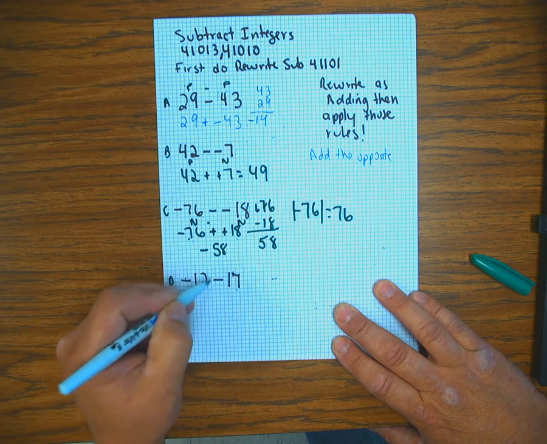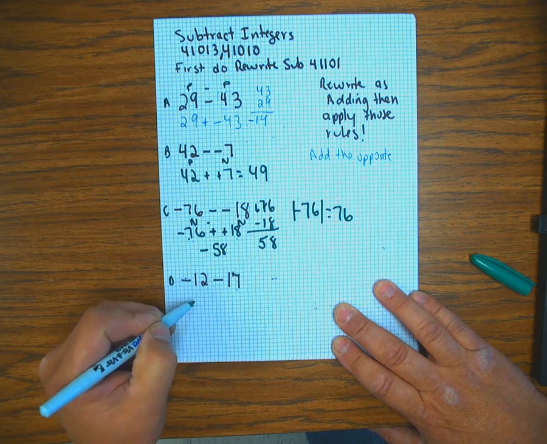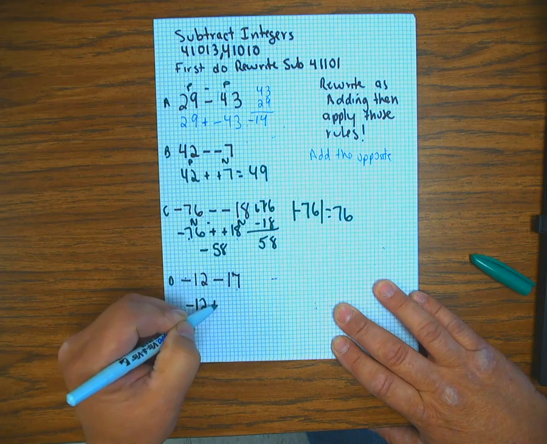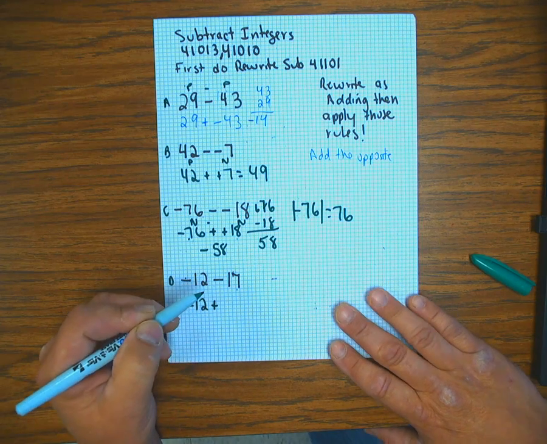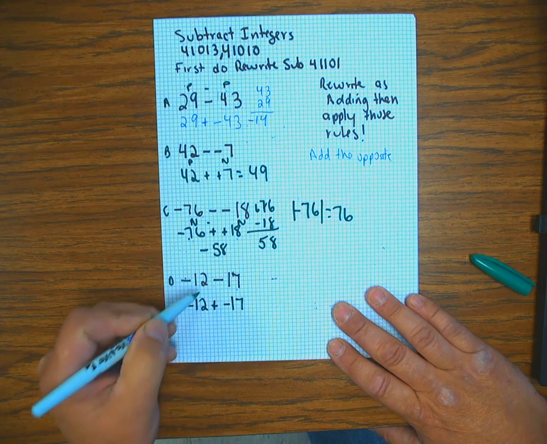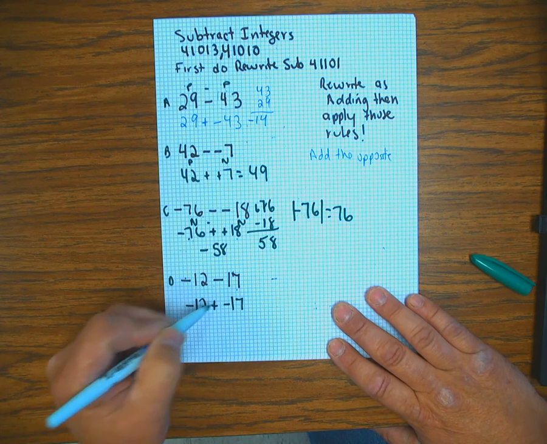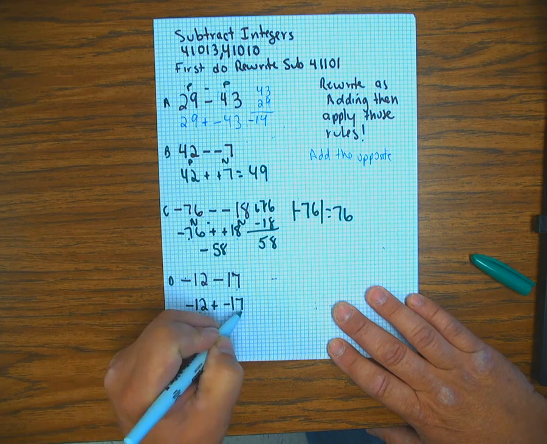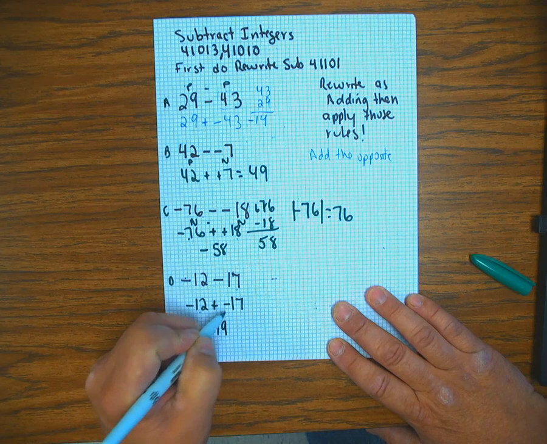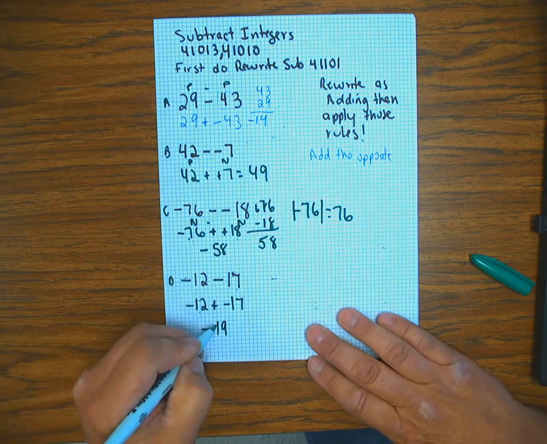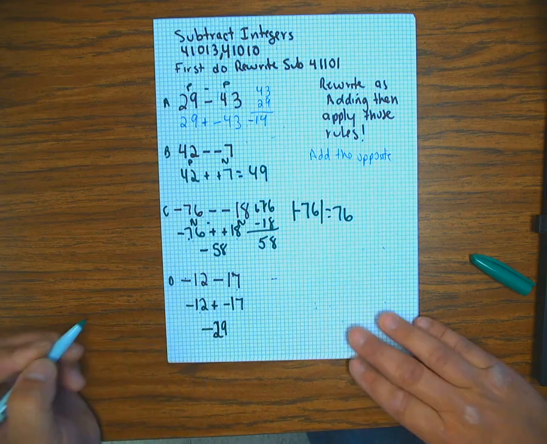So I notice that it's a subtraction. So my negative number stays the same. Subtraction becomes addition. The opposite of 17 is negative 17. So I converted it to addition, and now I have two negatives that I'm combining. So 12 plus 17 is 29, and they're both negative. So that value would be negative 29.